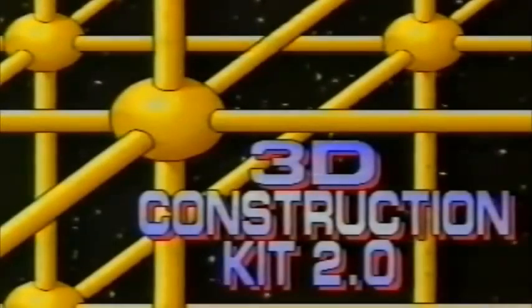Imagine a world within your computer. A world which you have created. A world where anything is possible. This is the world of 3D Construction Kit 2.